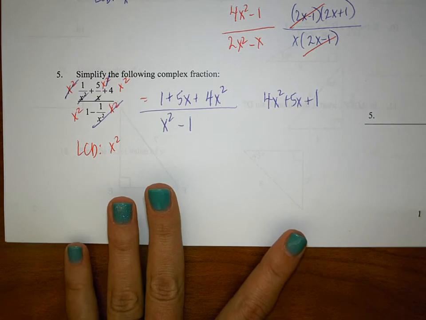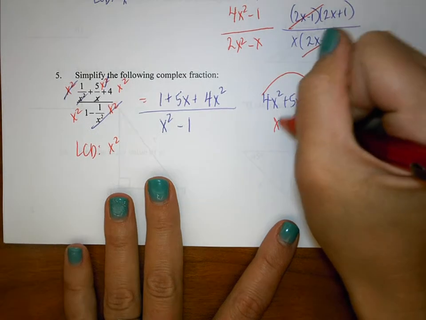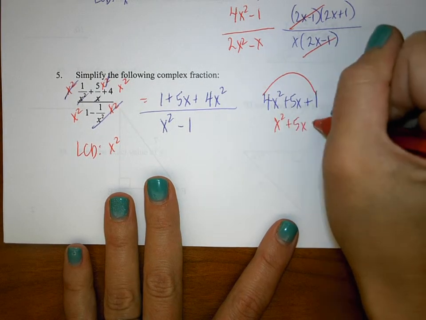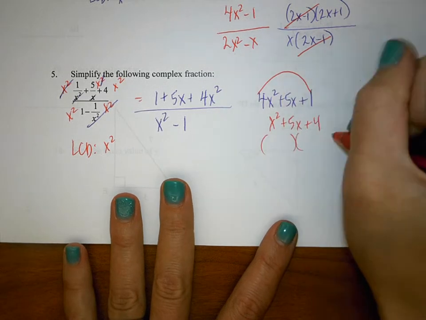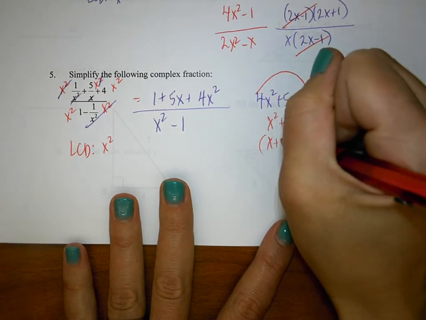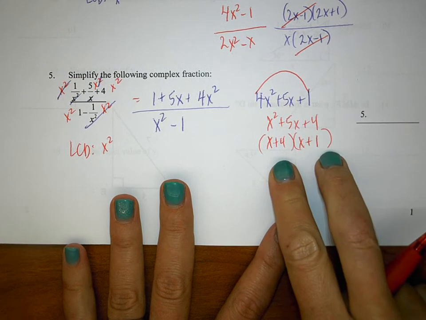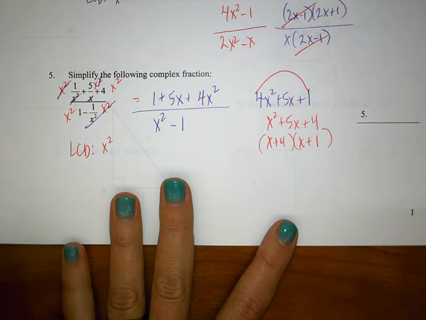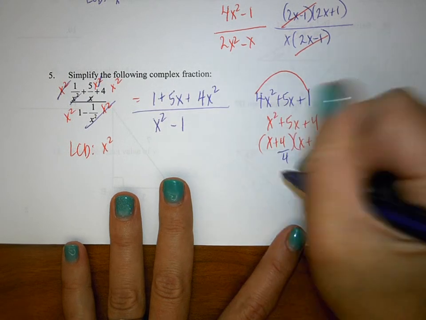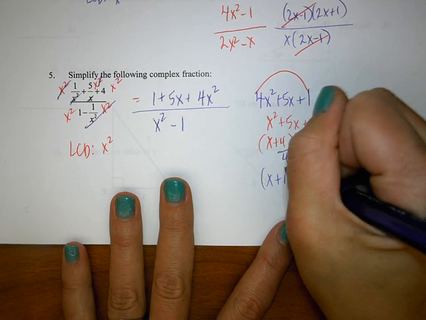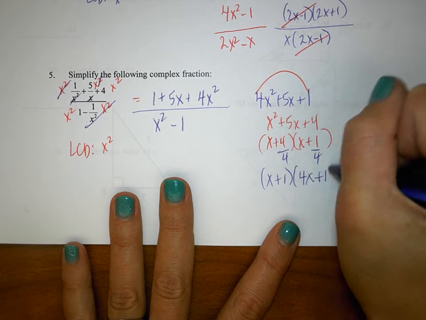How will I factor this? Good, so we're going over by 4. We get x squared plus 4x plus 4. What does that factor to be? X plus 4, x plus 1, those multiply to be 4, add to be 5. Anytime you go over, you also need to go. So that reduces, we get x plus 1. Here it does not reduce, so we bring our bottoms up and we get 4x plus 1.